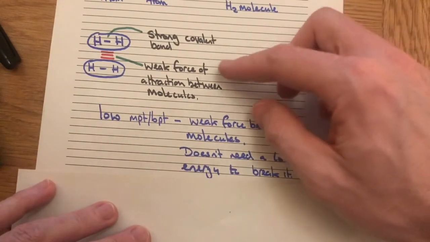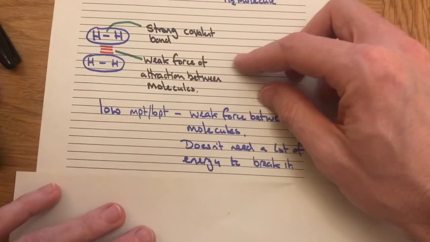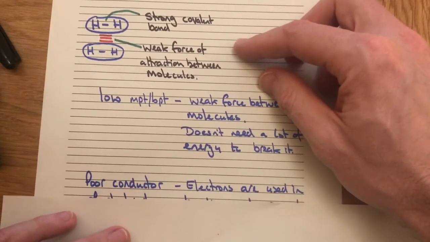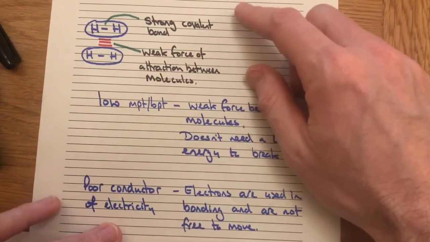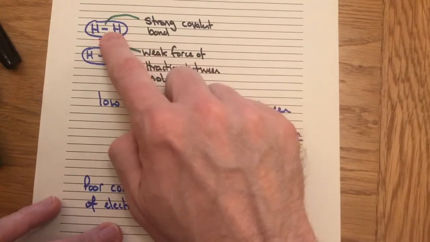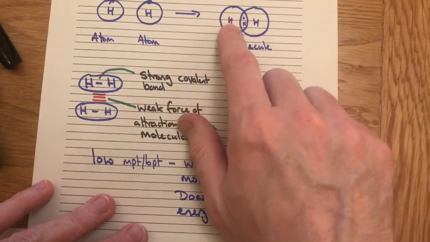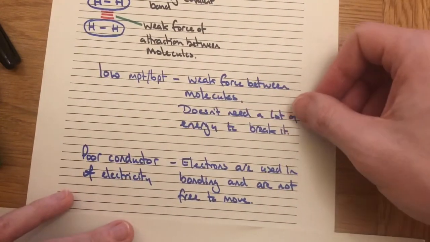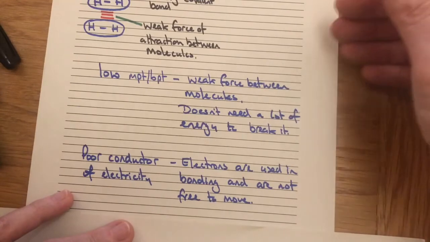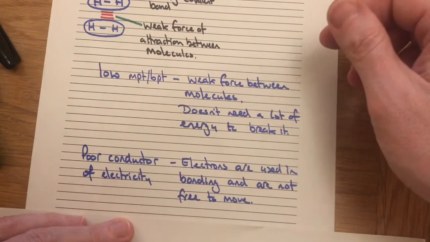The second property for simple covalent compounds is that they are poor conductors of electricity. And the reason they are poor conductors of electricity is because the electrons are used to make the bonds. Remember, if we come back up to here, here's the electrons being used to form the bonds. And because electrons are being used to form the bonds, the electrons are not free to move about and carry charge. Therefore, they are poor conductors of electricity.